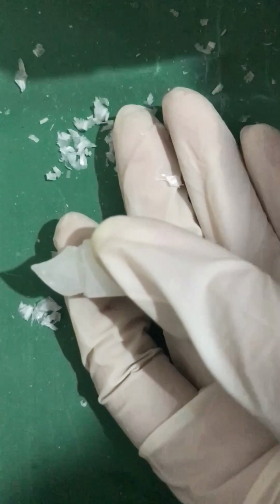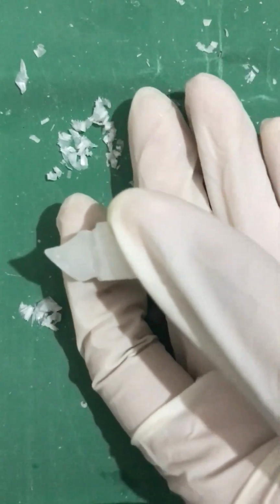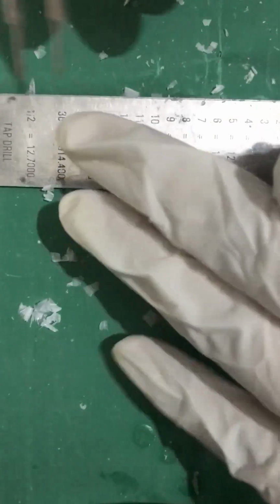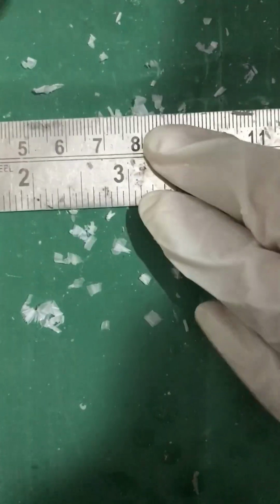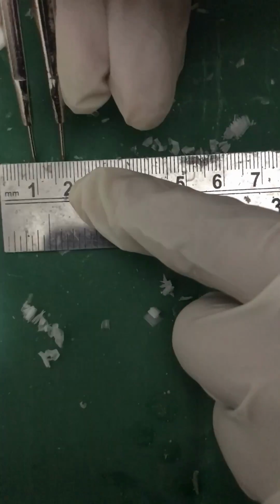Now we'll mark the labiolingual dimensions, the labiolingual diameter of the crown and at the cervix. The labiolingual diameter of the crown is 7 mm.